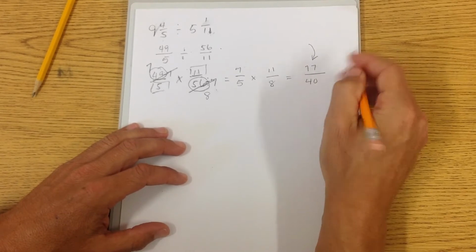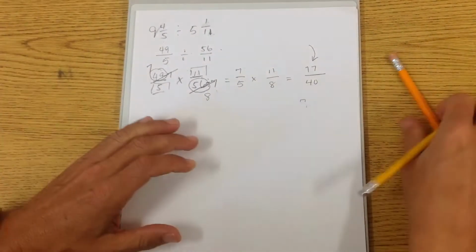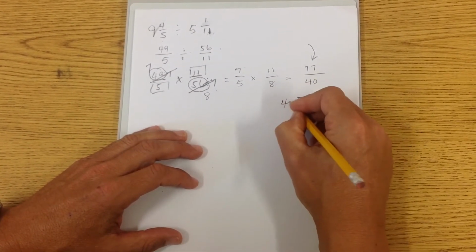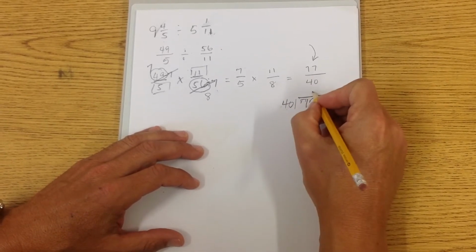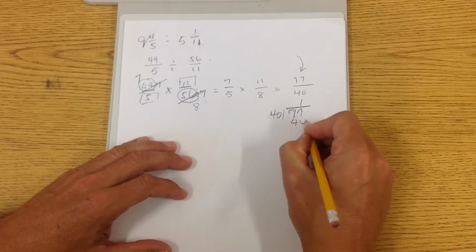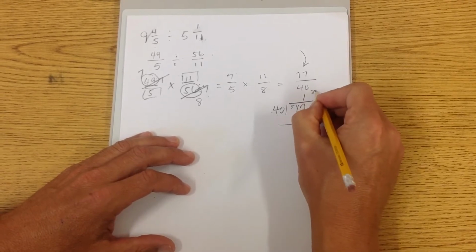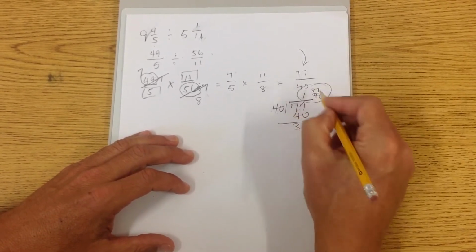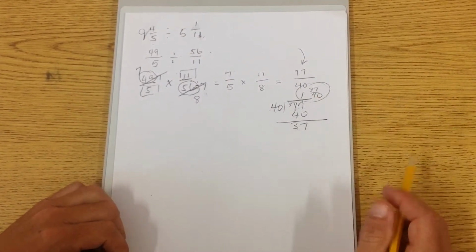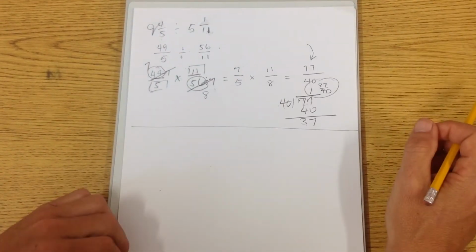Improper fraction, simplify or turn back into a mixed number by dividing. The numerator always goes in the house. 40 goes into 77 one time. Put the 1 over the 7, the second 7. And you have 37 left over, so it's 1 and 37/40. 37/40 is in its simplest form. There is no common factor. So that would be how to divide mixed numbers.